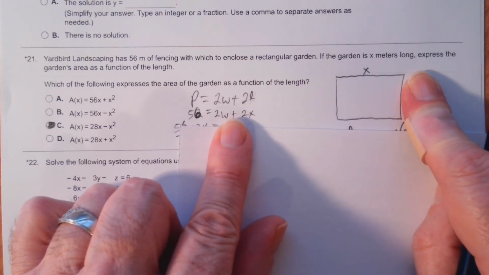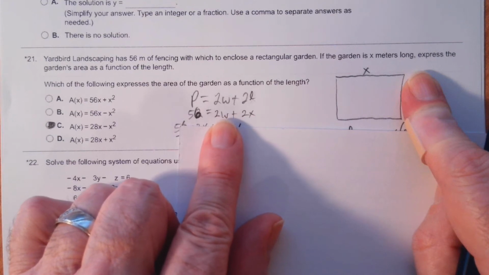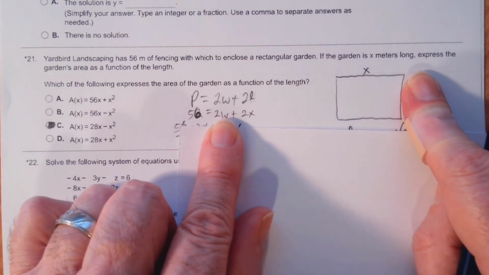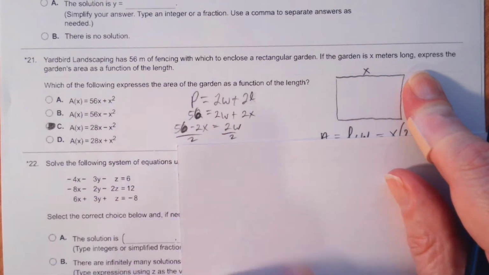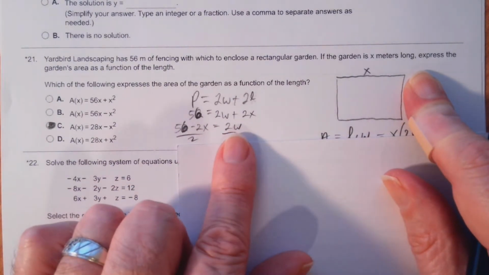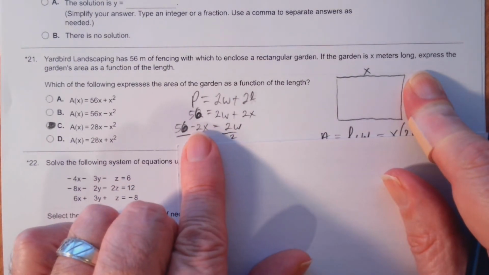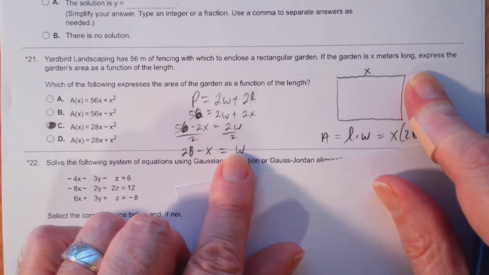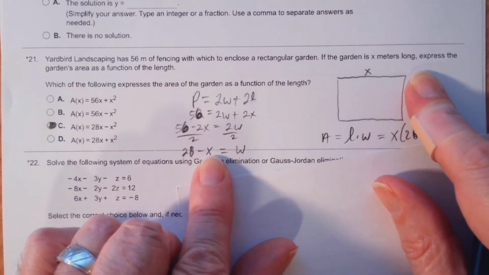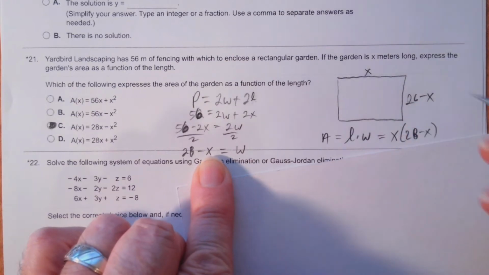And so if I could solve this equation for W, then I'll also have the width in terms of x. So that's what we want. So I subtracted 2x from both sides and then divided by 2, and you get W is equal to 28 minus x. And so that's where I got, oops, that should be 28.